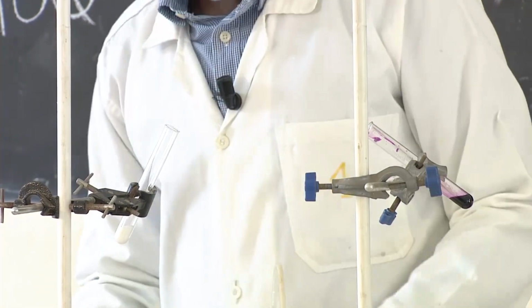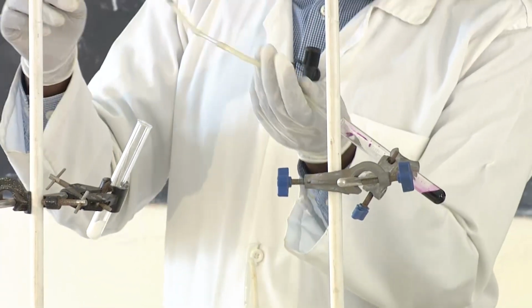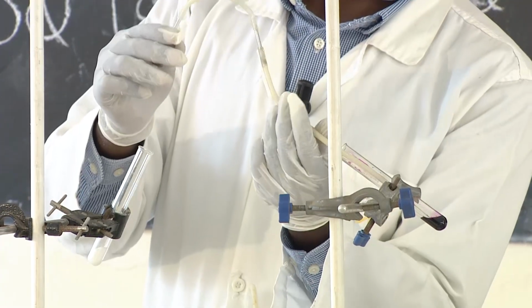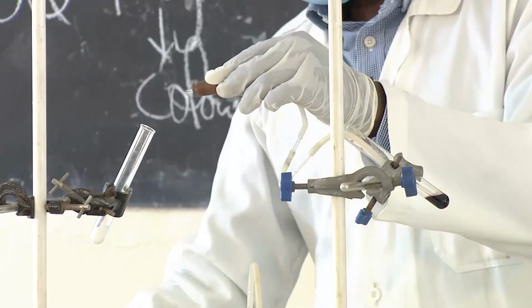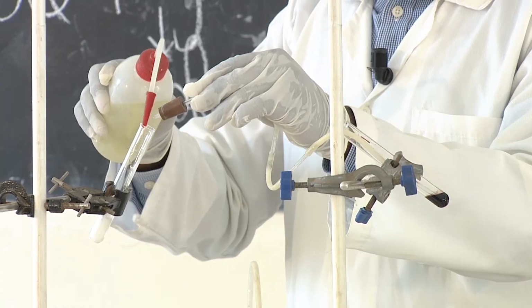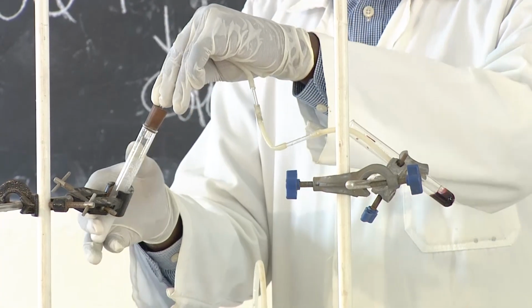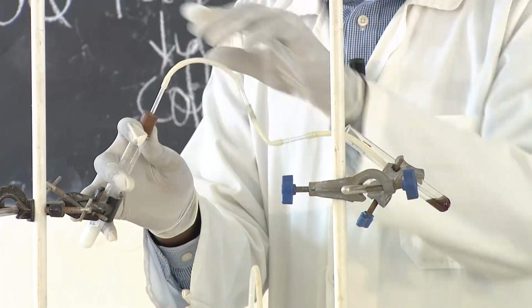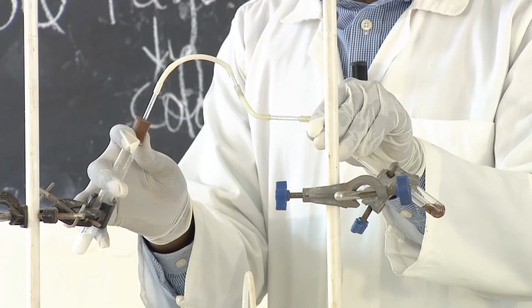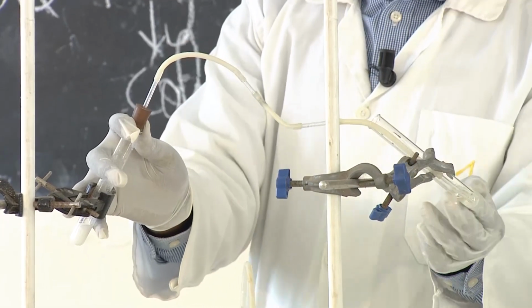So we're going to prepare the gas and then pass the gas in here like this. This is just a kind of improvisation that we've tried to come up with. And then we get the gas. Wow, so I think you have seen what happens.